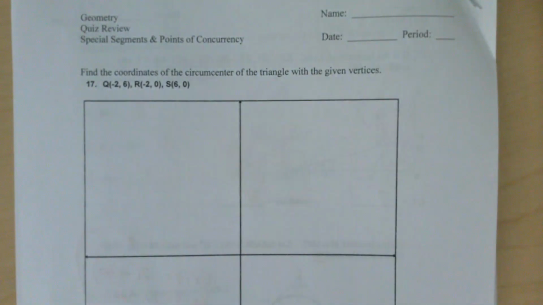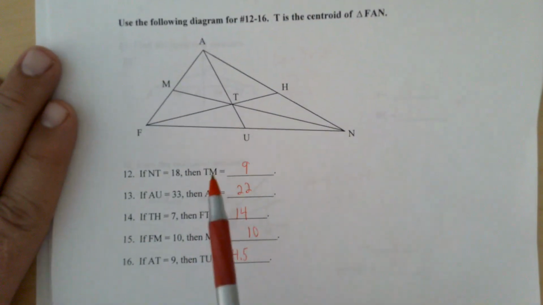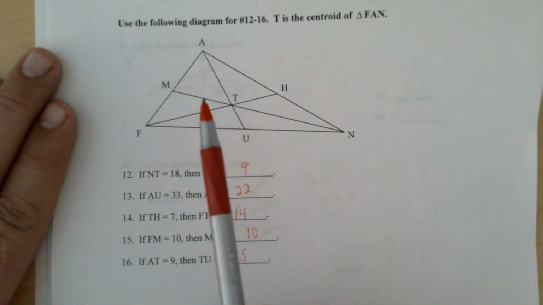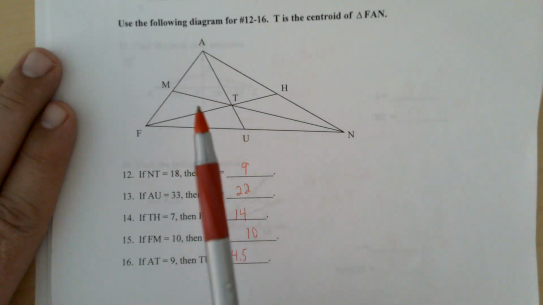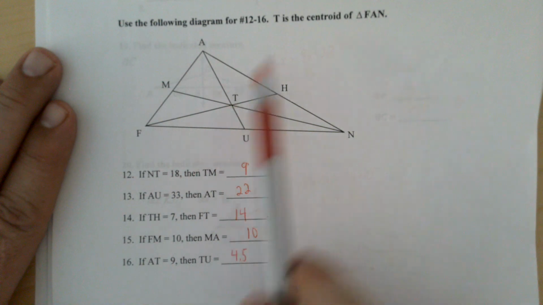And that leaves us the last question. Now, I'll mention it right now. If you're listening to this, you will have a section from your last quiz based on a centroid. This was a question I gave on the first quiz where I am telling you T is a centroid.